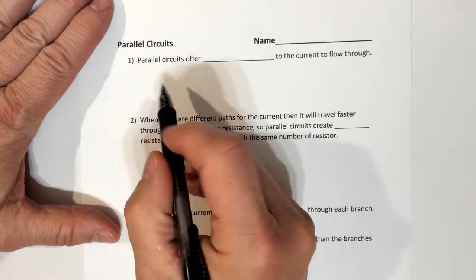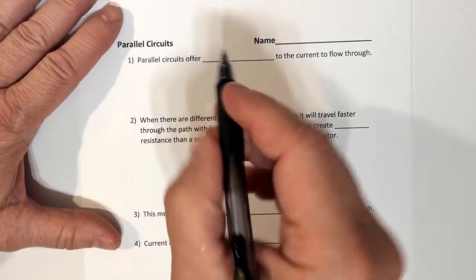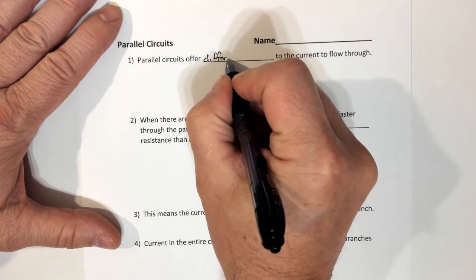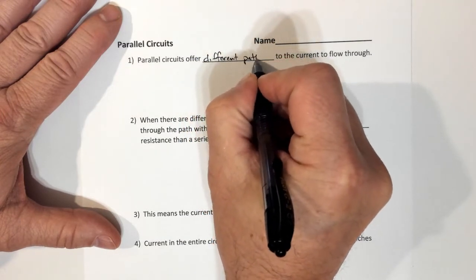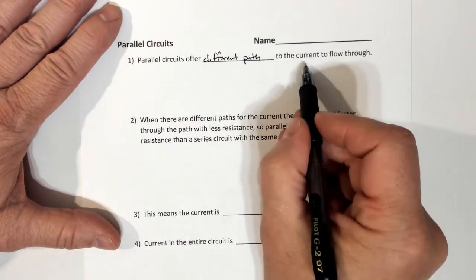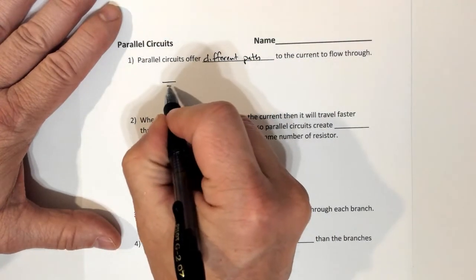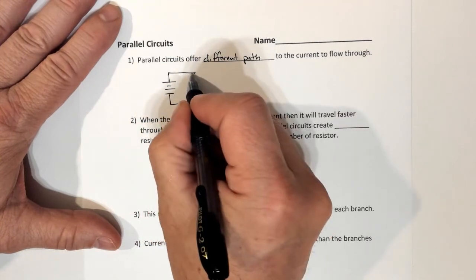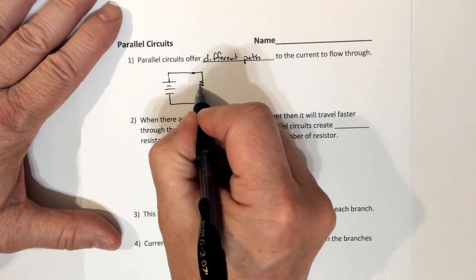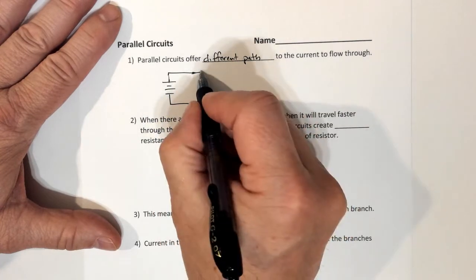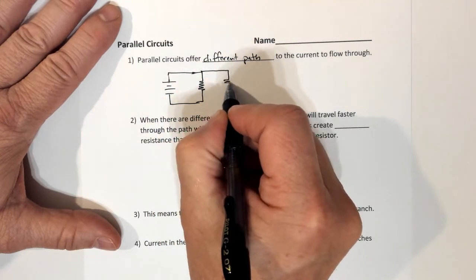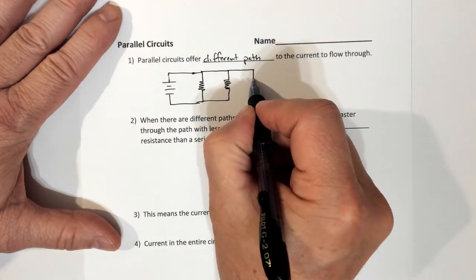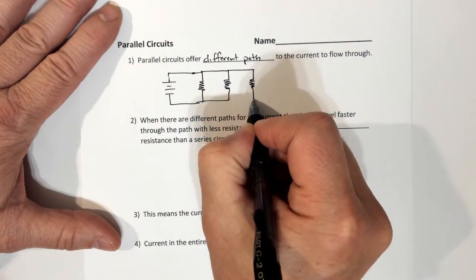Okay, so a parallel circuit, what it basically does is it offers different paths to the electricity or current. So let's draw one, okay? So here we have our battery, and here we have a circuit beginning to be drawn. But then what happens is you have a resistor, but then you have another resistor that is actually parallel to it. Okay, let me even put a third resistor in there, okay? So this would be considered a parallel circuit.